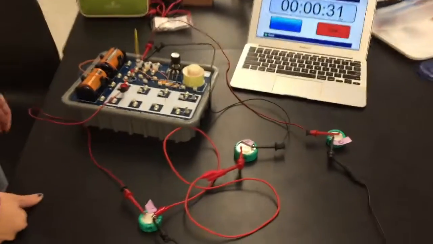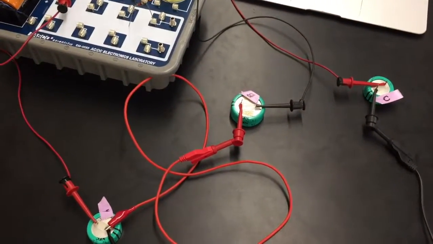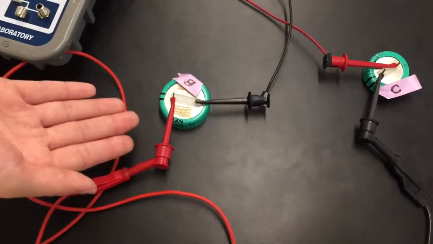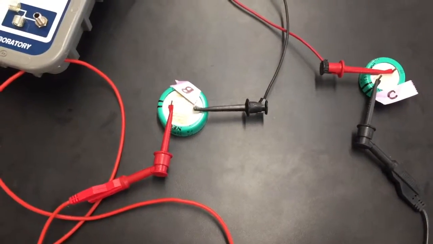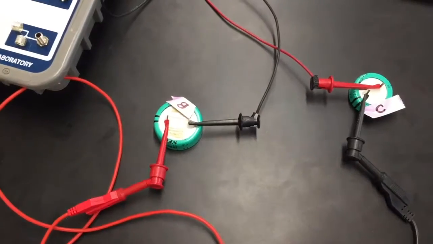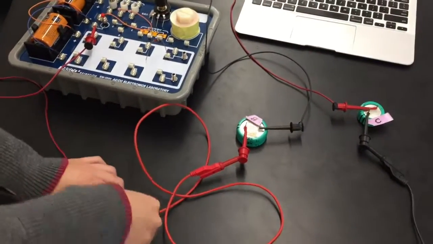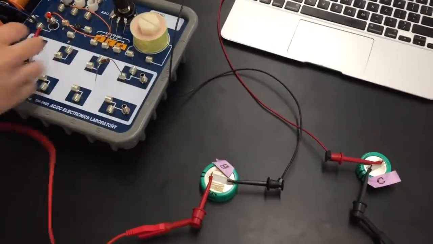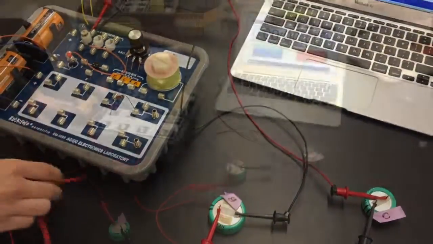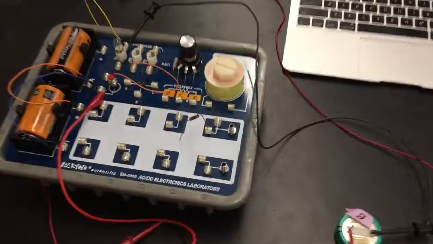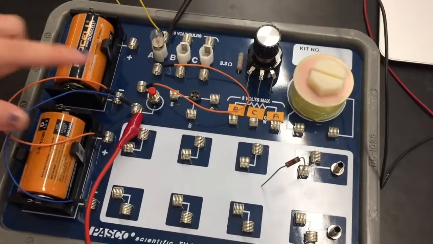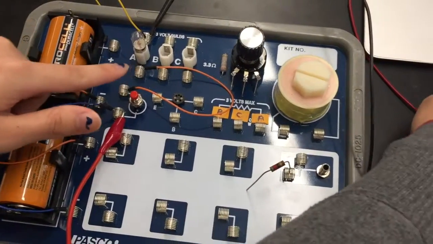So again, all of the capacitors are charged, and we're going to see how long specifically it takes for capacitor B to discharge through the light bulb. So we're going to disconnect capacitor A and C from their circuits and hook capacitor B up with the light bulb. So now, if we turn on the switch for the light bulb, we're going to see it lights up.